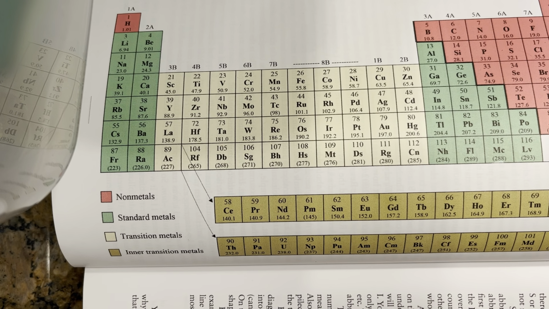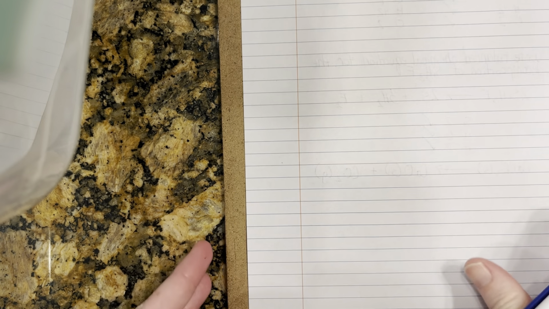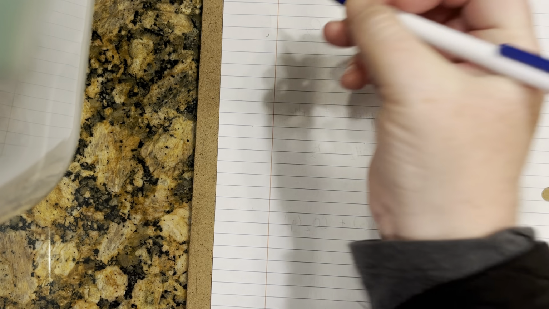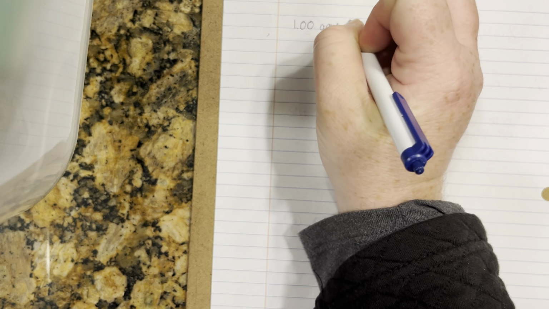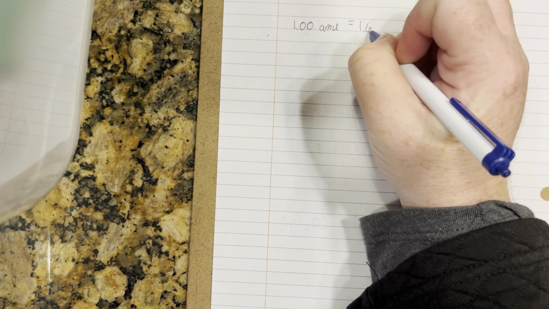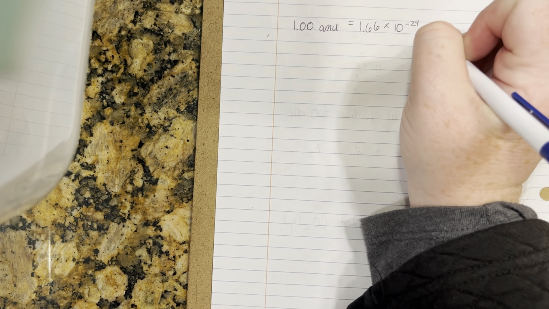I know, super exciting. So 1.00 AMU equals 1.66 times 10 to the negative 24 grams.